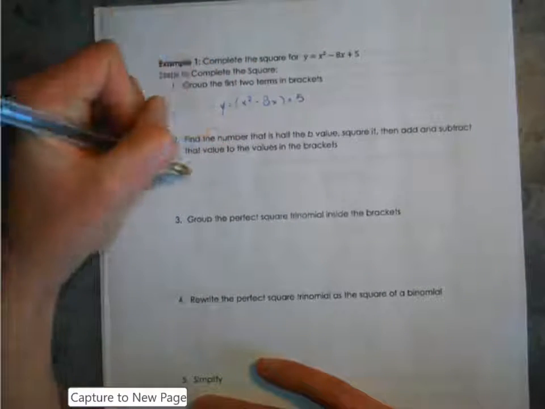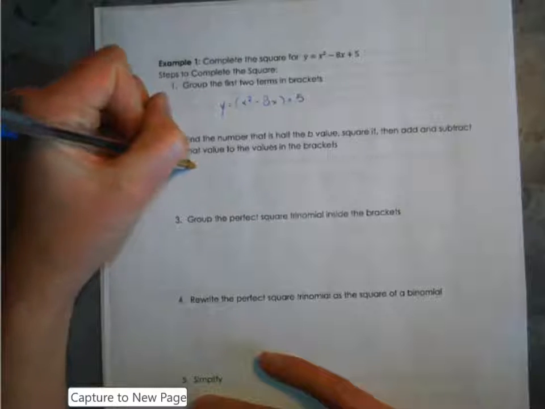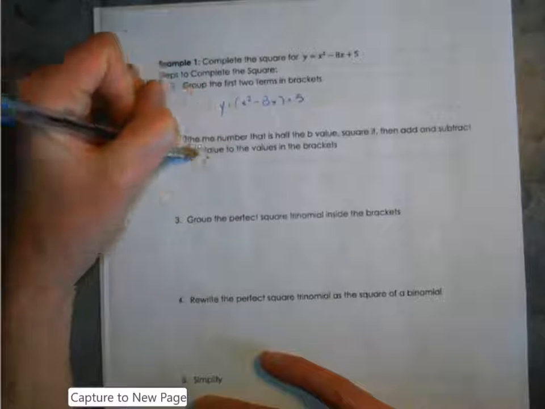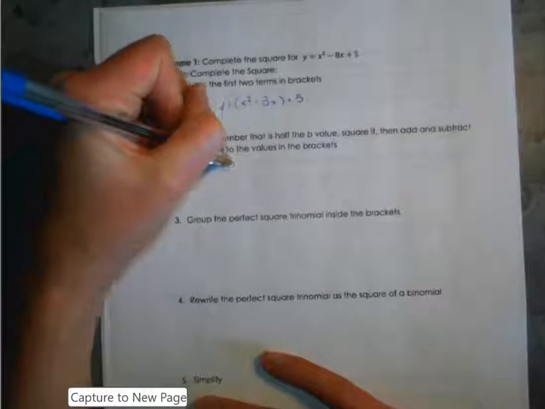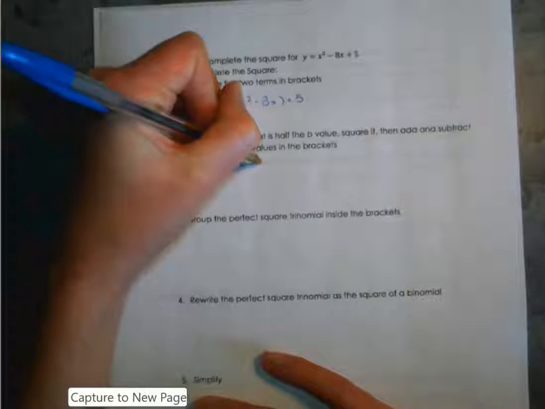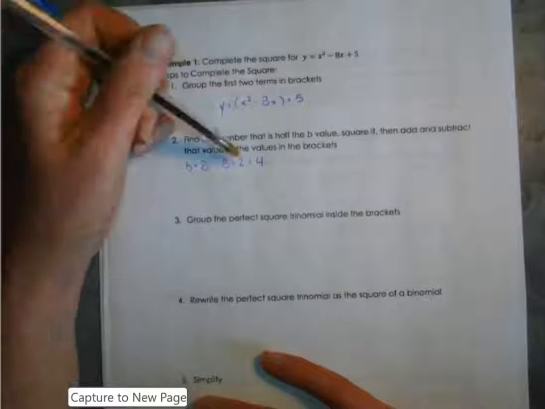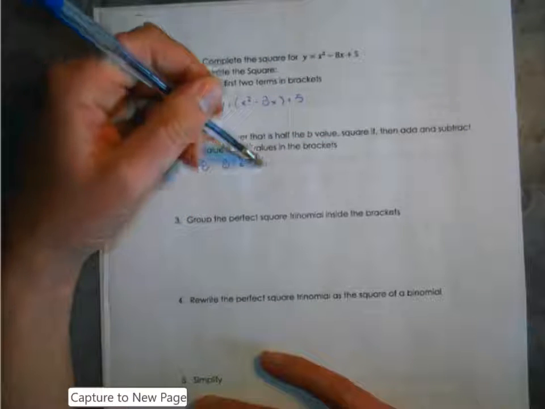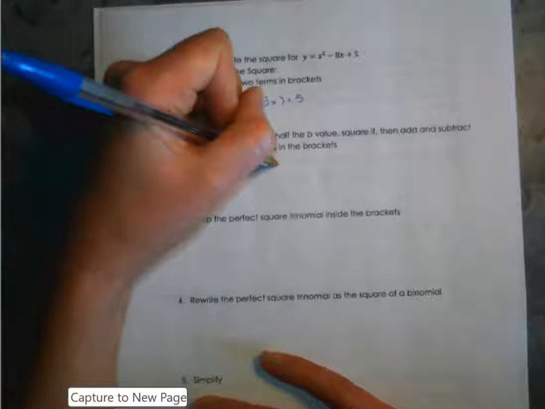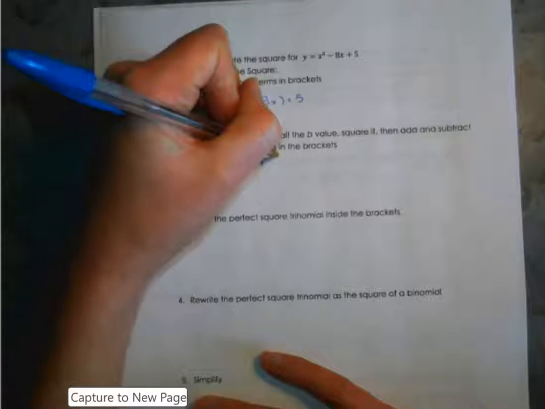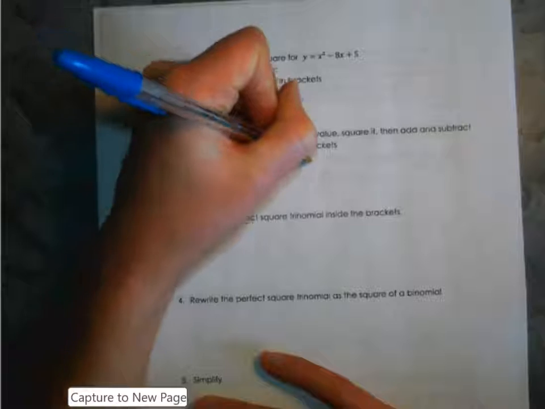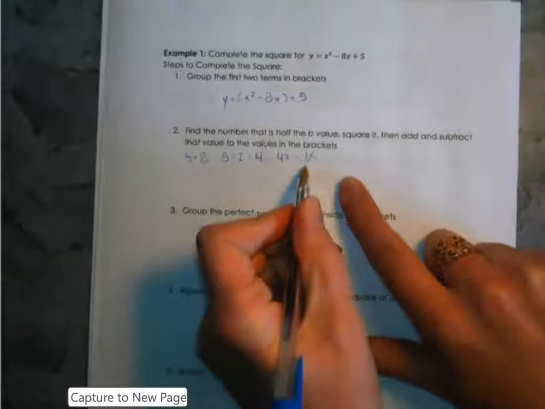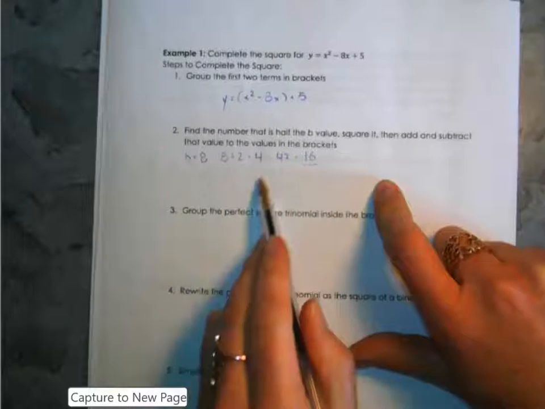Okay, so let's start out with that because there's more stuff we need to do. So our b value is negative 8, or 8, let's just go with for now. And we want to find out what is half of that. So 8 divided by 2 gives us 4. And this is why I didn't really worry too much about the negative, because then we need to square that number. So we got 4 was half of the value, and then we want to square it. So 4 squared is equal to 16.